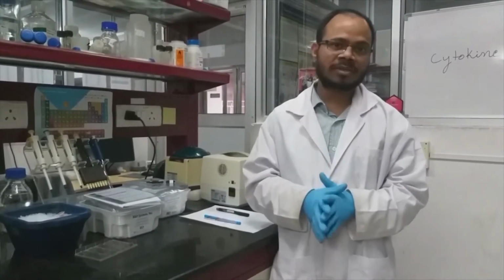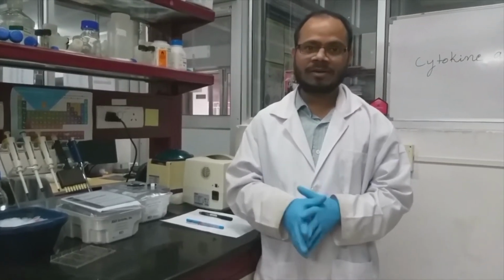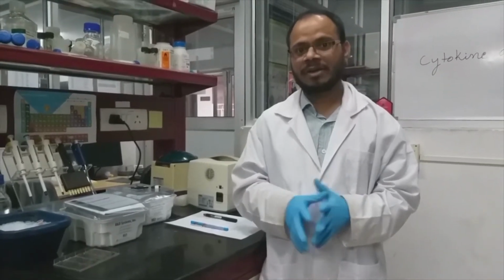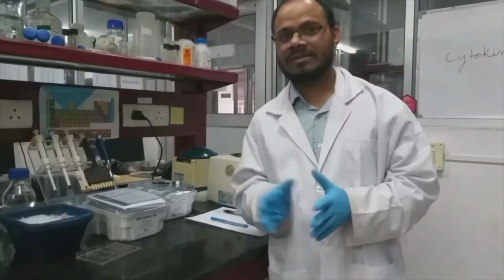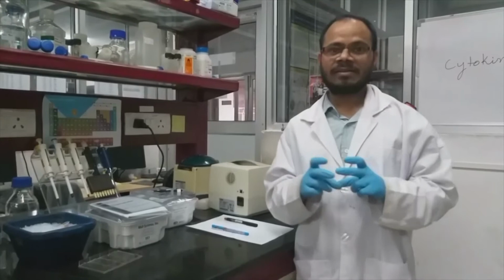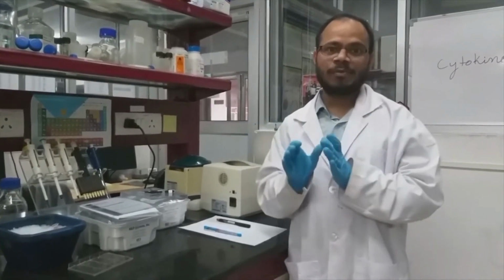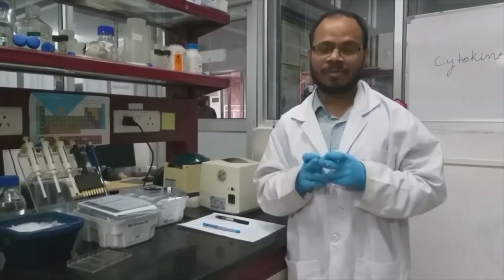A cytokine array is nothing but a protein array where you can detect multiple analytes from a sample. The sample source can be cell culture supernatant, tissue homogenate, or cell lysates. We can use serum or blood also. The principle behind this cytokine array is that carefully selected capture antibodies are spotted on an array membrane.